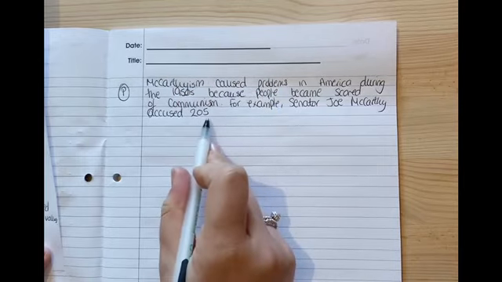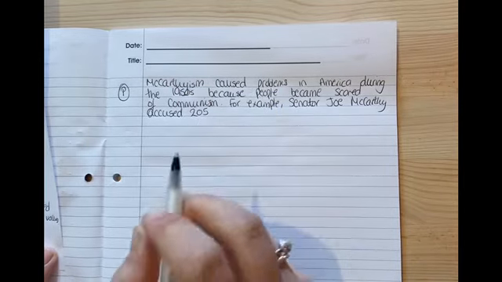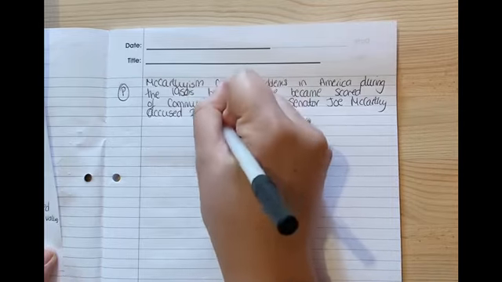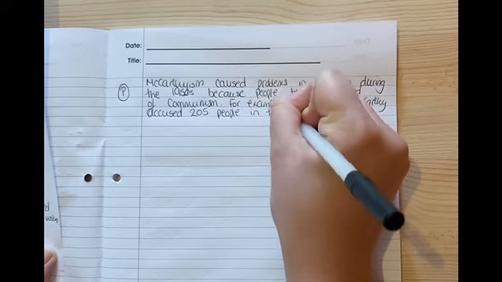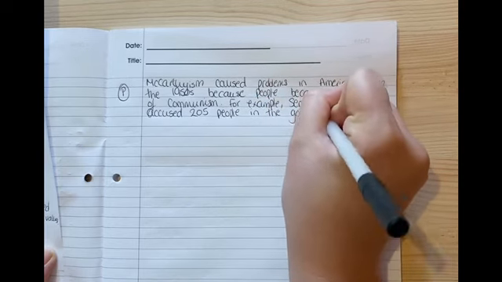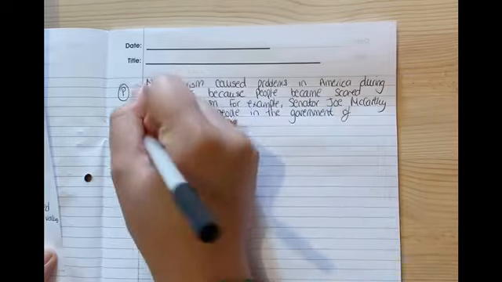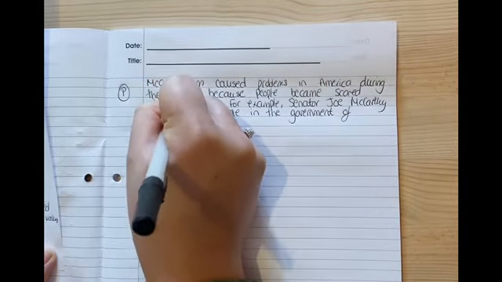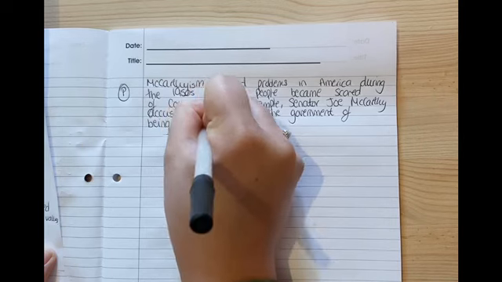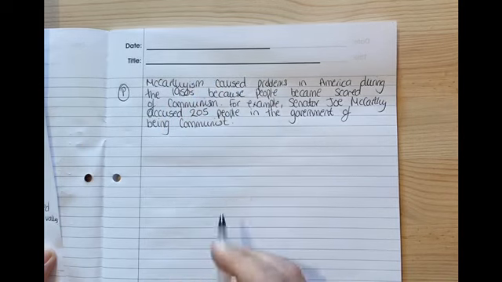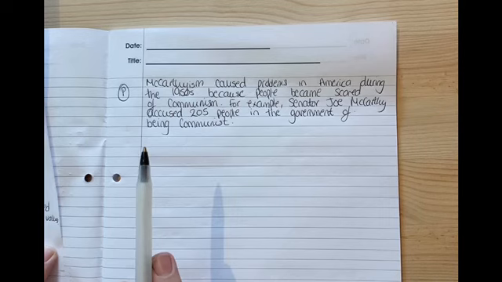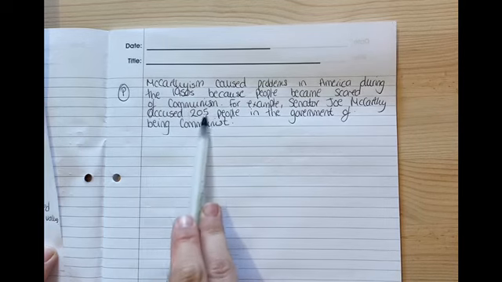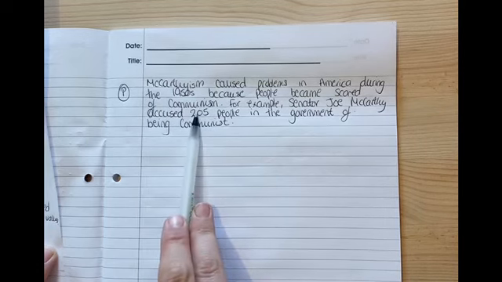So Senator Joe McCarthy accused 205, so straight away again with my really, really good piece of evidence there. 205 people in the government of being communist. Okay, so I've said Joe McCarthy and I've said 205. Technically, I suppose you could say that's 2 pieces of evidence, but they're not great together. 205 is the one that I would say is a really smashing piece of evidence.